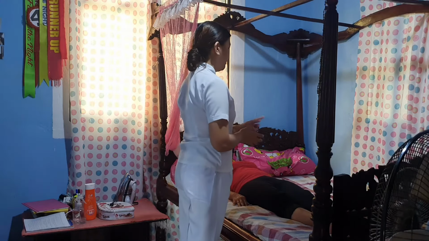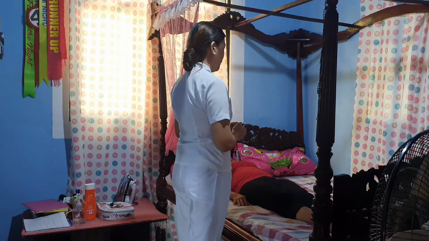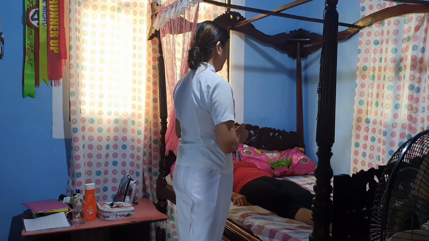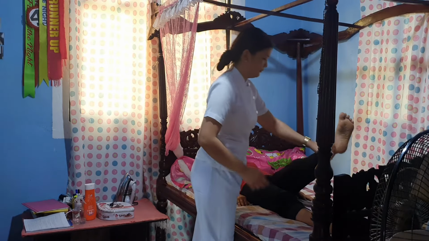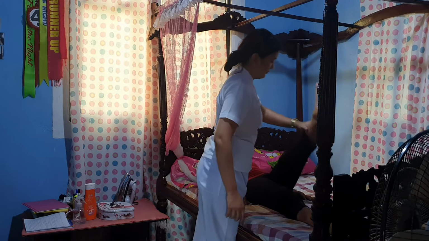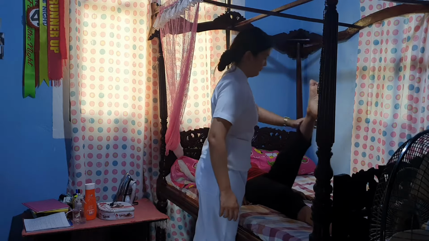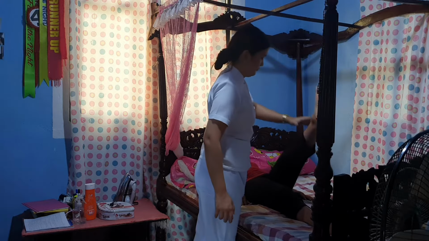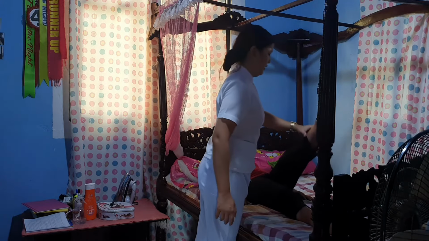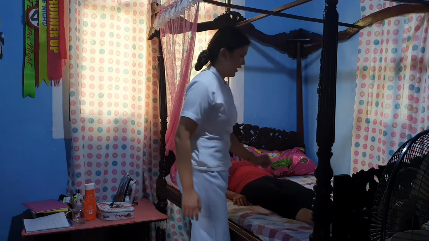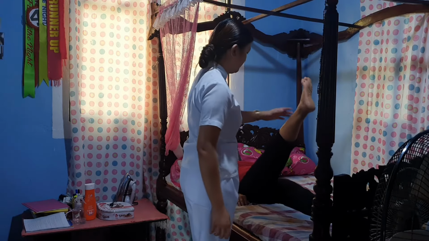Okay, mom, can you raise your one leg and I'm going to attempt to hold it down, okay? Okay. I'll go over the other side. Can you raise your one leg?